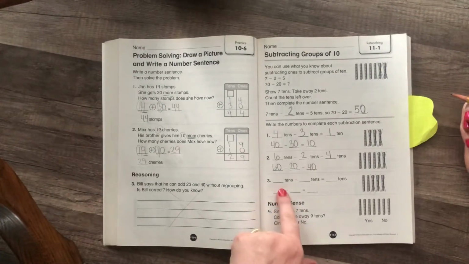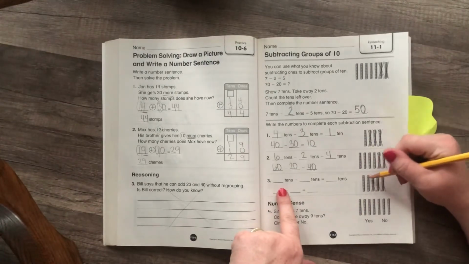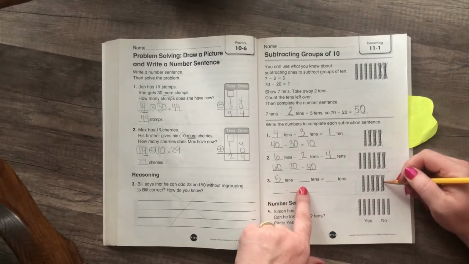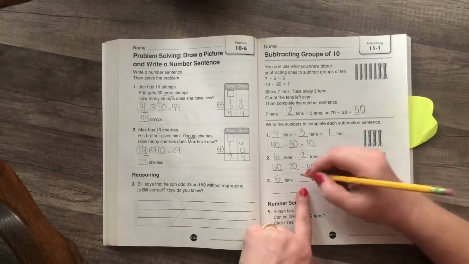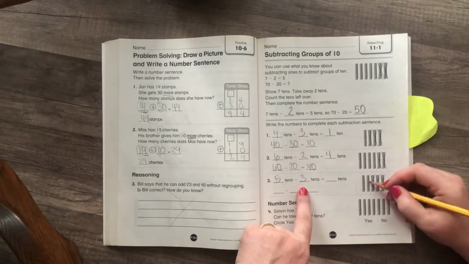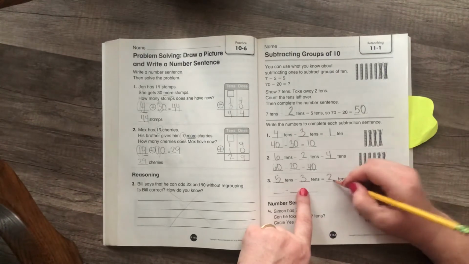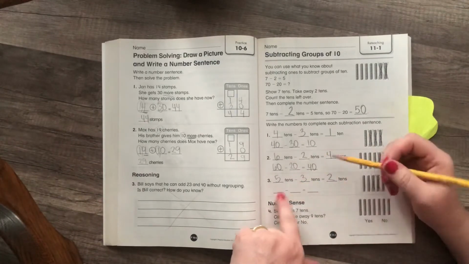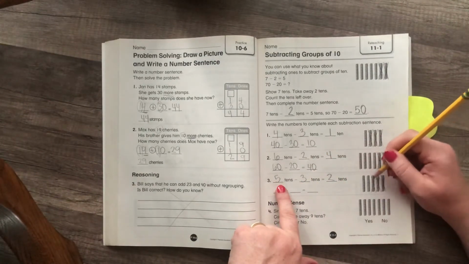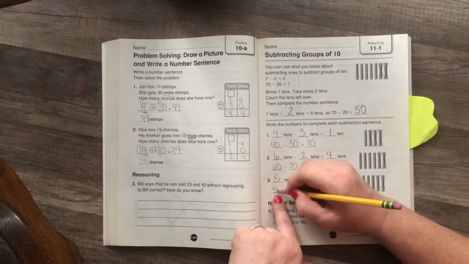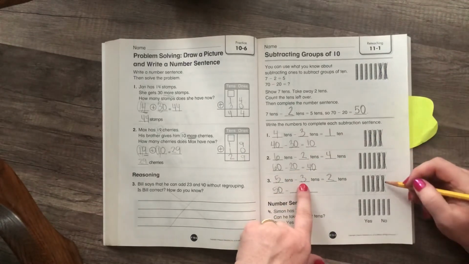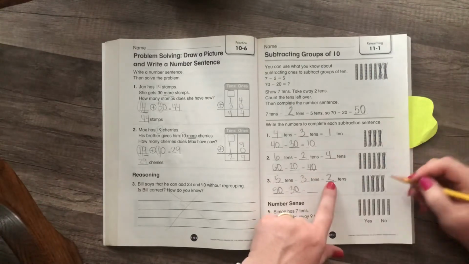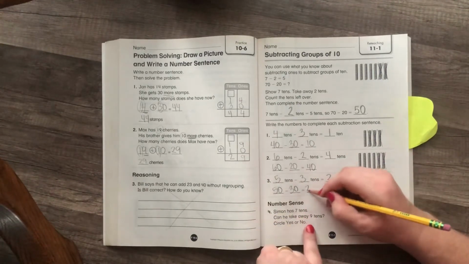Cool? For number 3, we have 1, 2, 3, 4, 5 tens. And we subtract 3. 1, 2, 3 tens. Which means we have left over 1, 2 tens. And that means we're going to write it as this. 5 tens is 10, 20, 30, 40, 50. 3 tens that we subtracted, 10, 20, 30. And 2 tens is 10, 20.